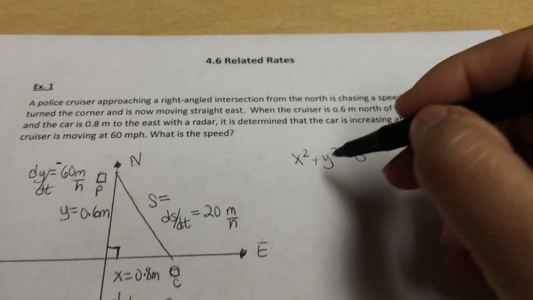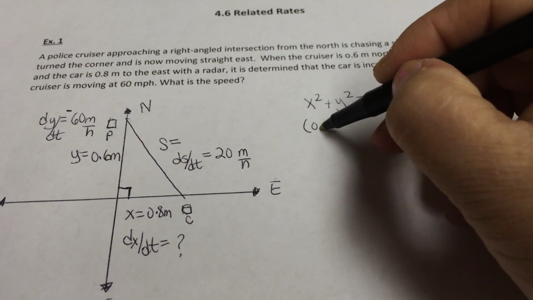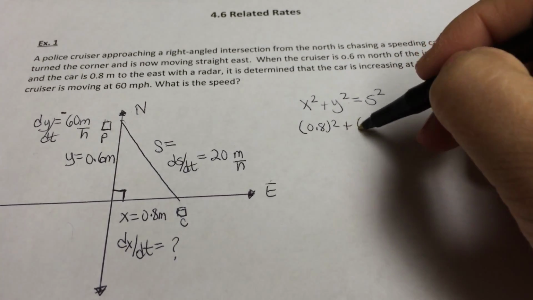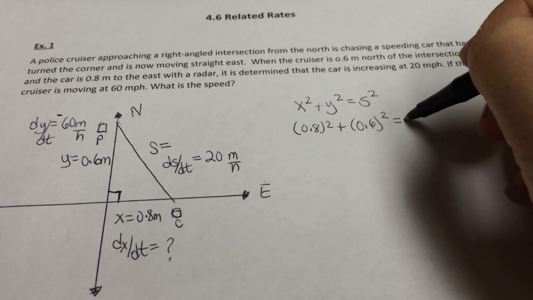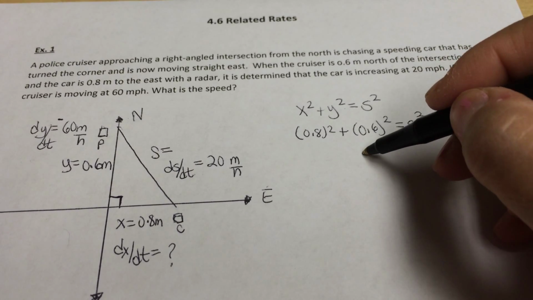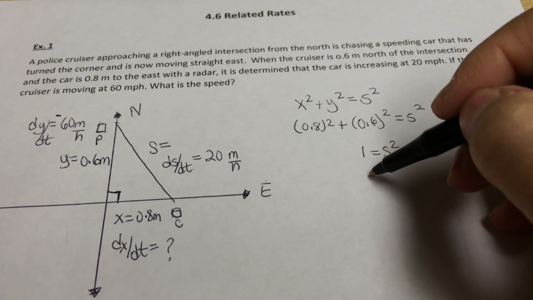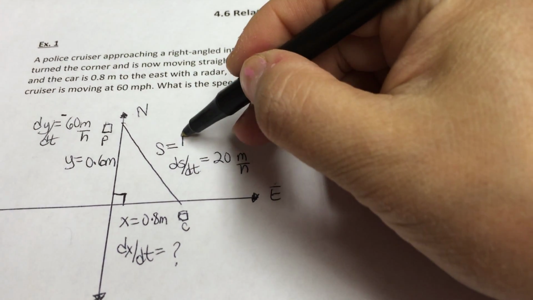Then the x we know is 0.8 squared plus the y we know is 0.6 squared equals S squared. If you calculate the squares, it comes out to 1 equals S squared. So the square root of 1 is 1. So S is equal to 1. That's the information I have.